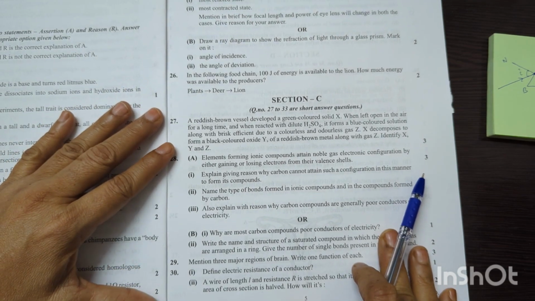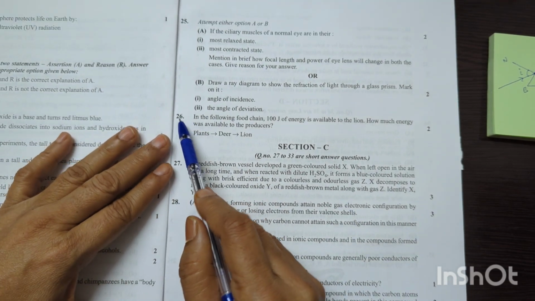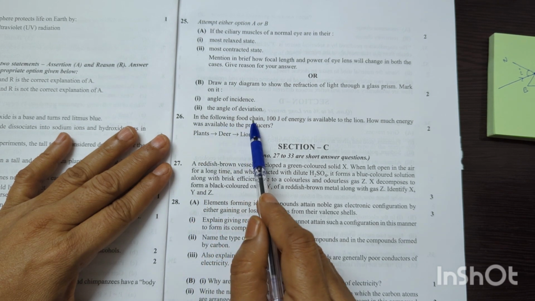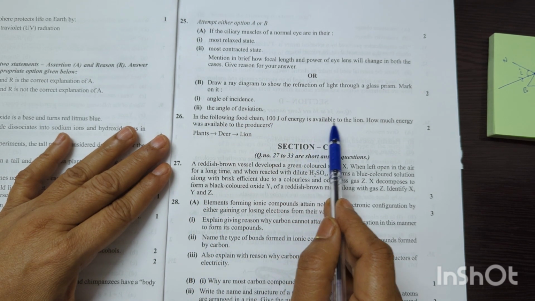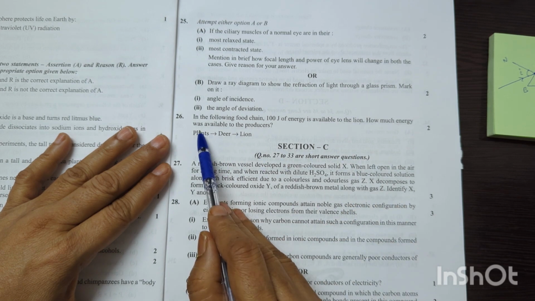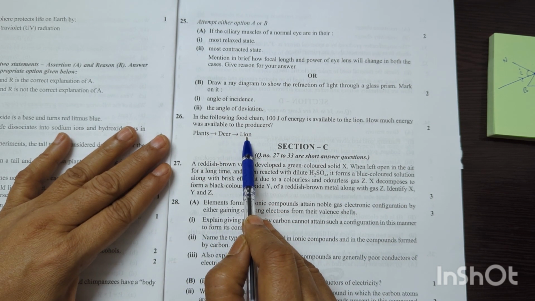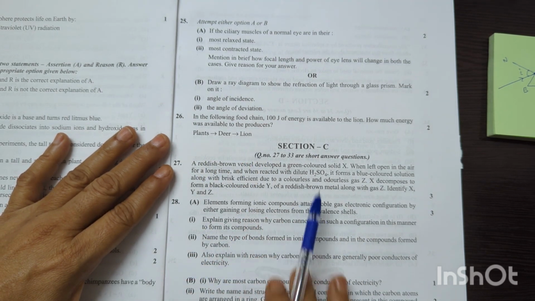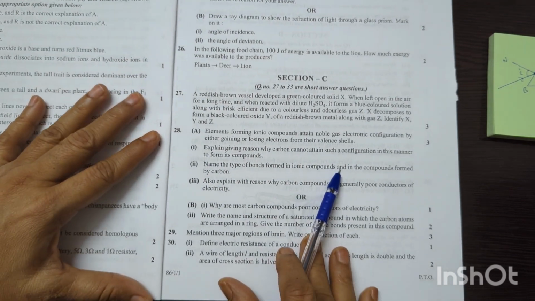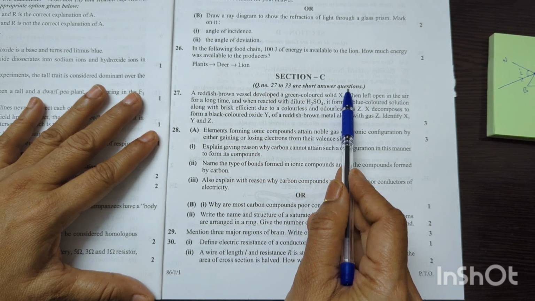Moving ahead, now the 26th question is there. There's a biology question and I requested you to please handle it. In the following food chain, 100 joule of energy is available to lion. How much energy is available to the producer? Plant to deer to lion. So you can just do it with the 10% law, you understand, no? Section C, coming to section C, 27th to 33rd are short answer questions.